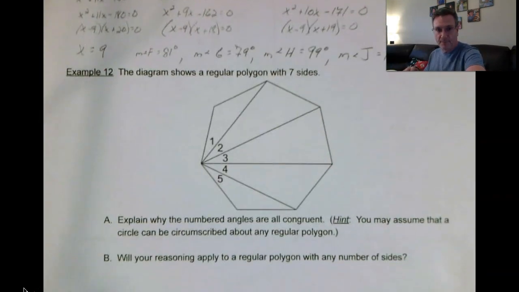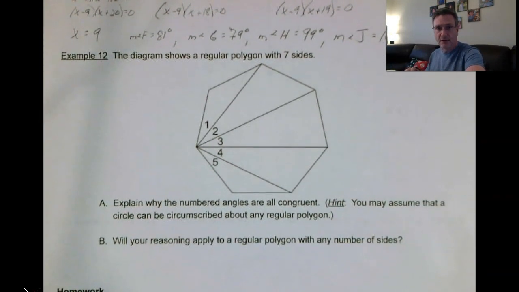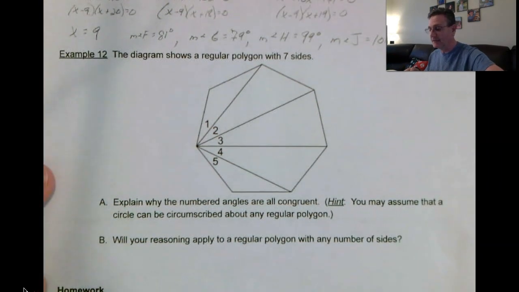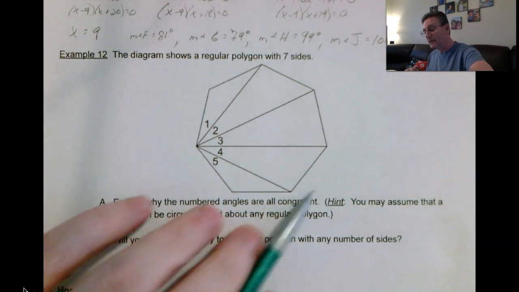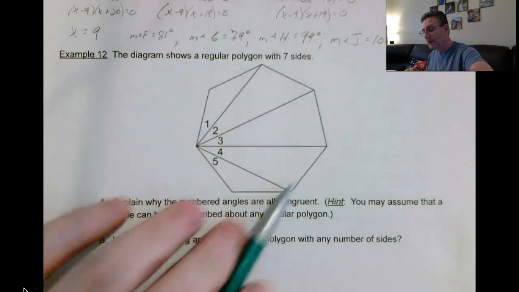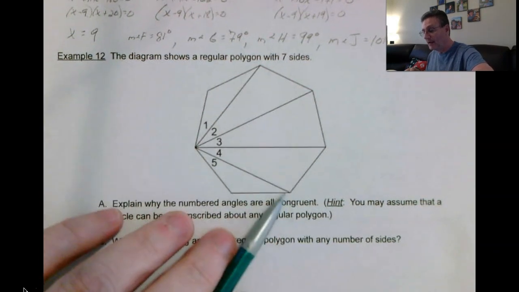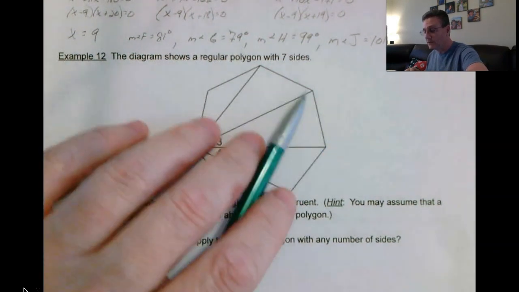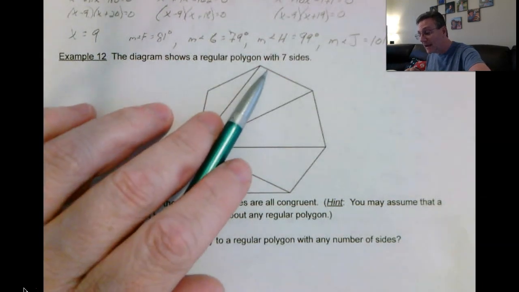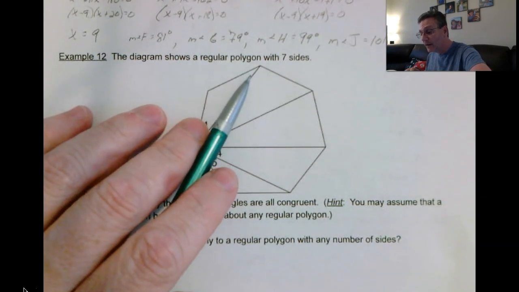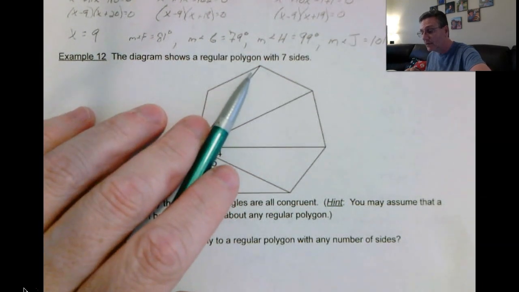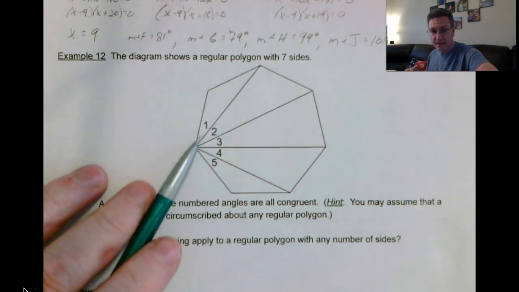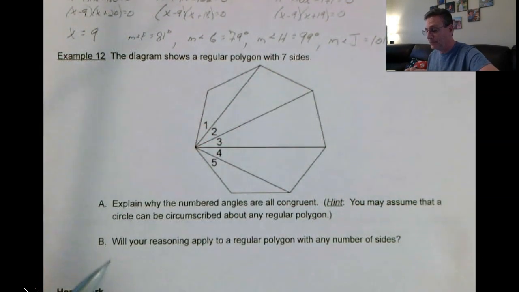Example 12. The diagram shows a regular polygon with 7 sides. Because it's regular, all of these sides are congruent. All of the interior angles are congruent. This angle is not congruent to this angle, though. This is not an interior angle, and this one's not an interior angle. We've got diagonals breaking them up, okay?